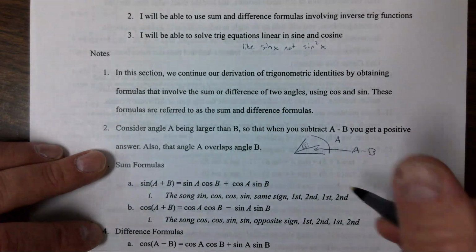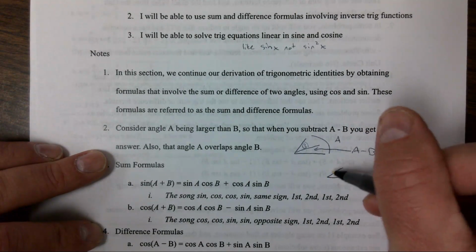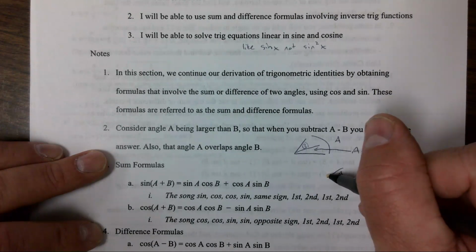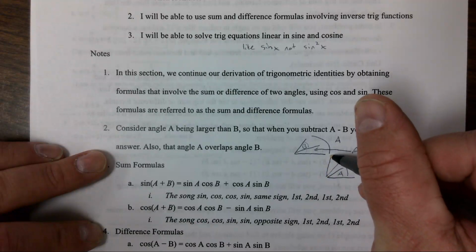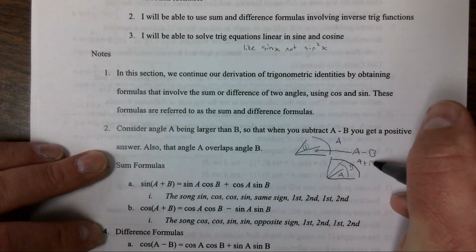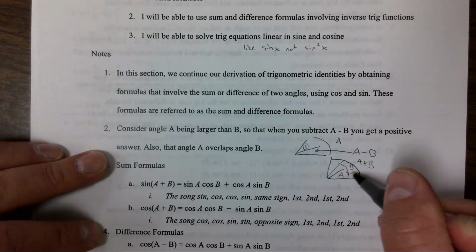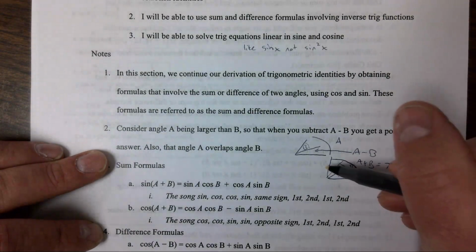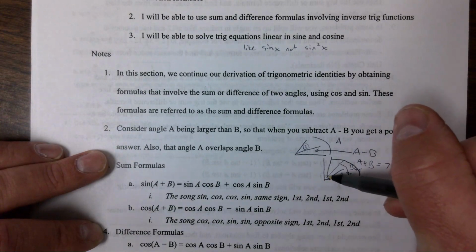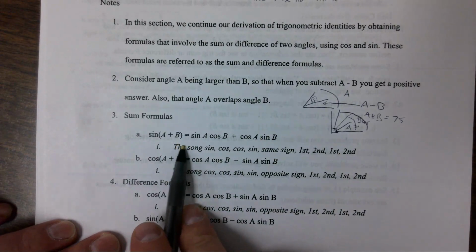And then you'd also have ones like A is this one, and B makes it go to right there, and so then A plus B could be there. Like in the example I'm thinking about, you could say A is 30, B is 45, and so A plus B is 75, which is still less than 90. Okay, and then this is like what I was doing earlier with the formulas.